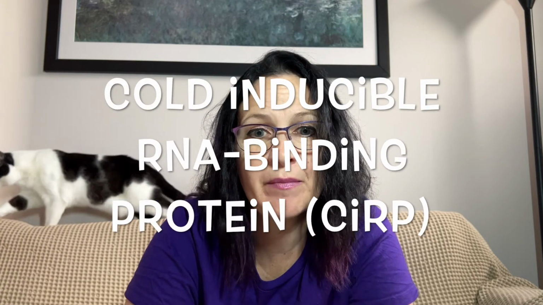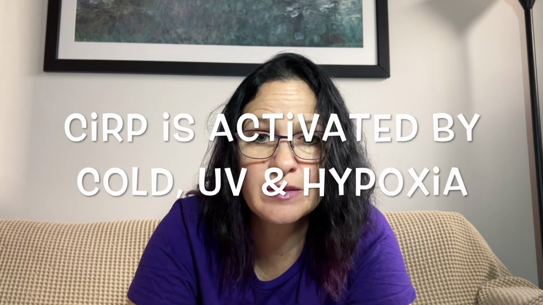So as we covered heat shock proteins, we also need to talk about cold shock proteins. Cold inducible RNA binding protein, CIRP, is a member of the cold shock family of proteins, and it gets activated by exposure to mild hypothermia. It also gets activated by UV exposure and hypoxia, which is low oxygen.